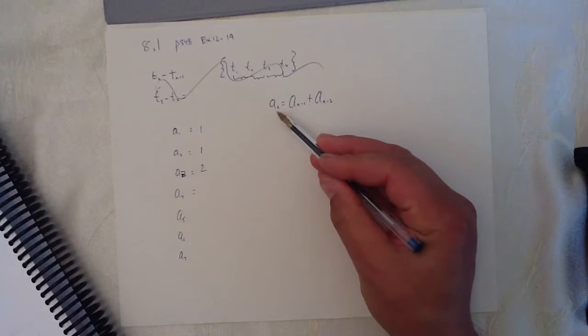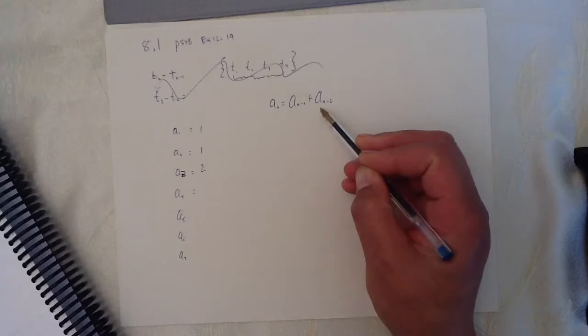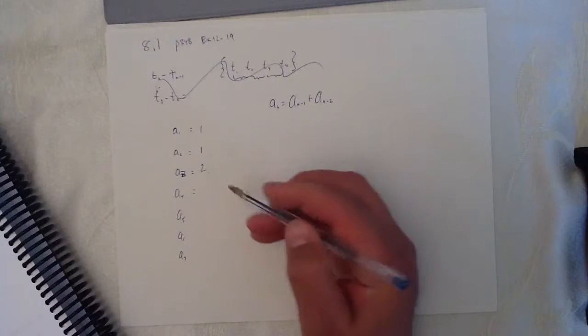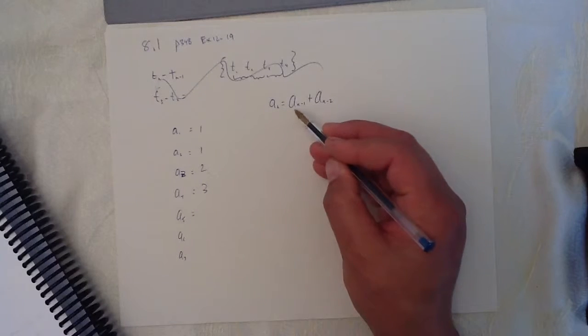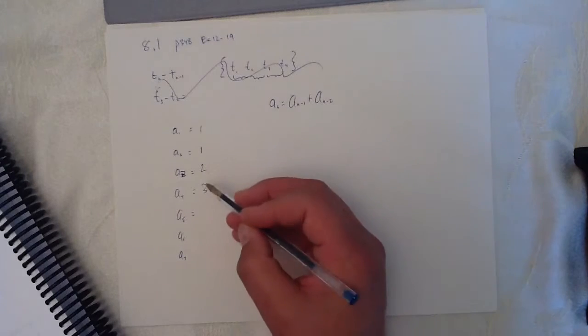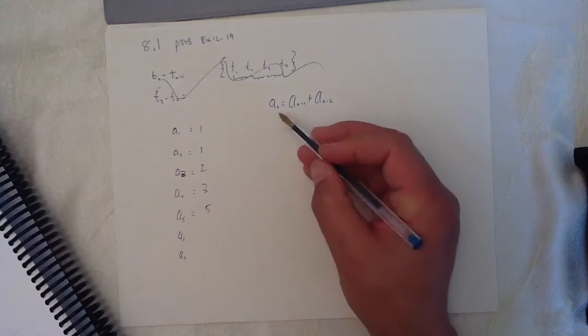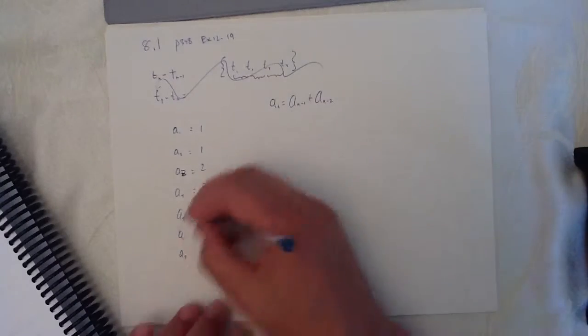So a4 is a3 plus a2, so that's 3. A5 is a4 plus a3, 3 plus 2, that's 5. A6, yeah, you get the idea. On to the next one.